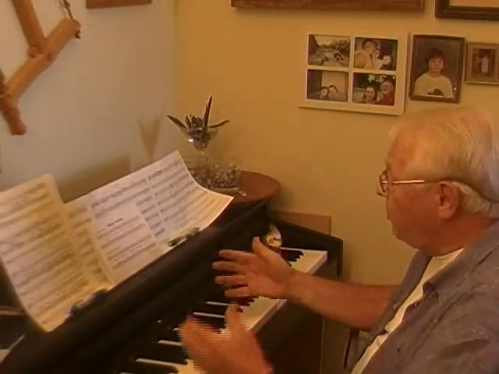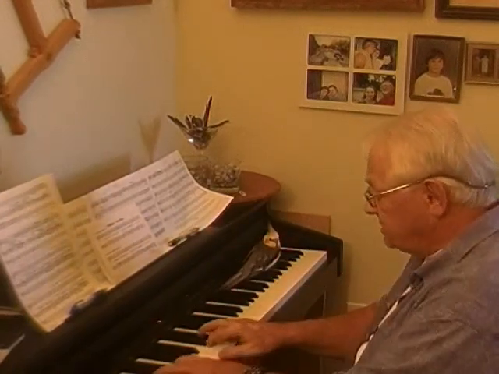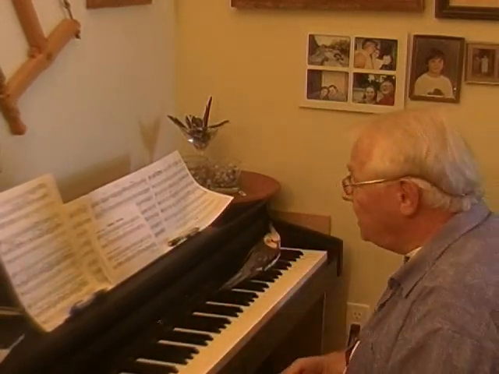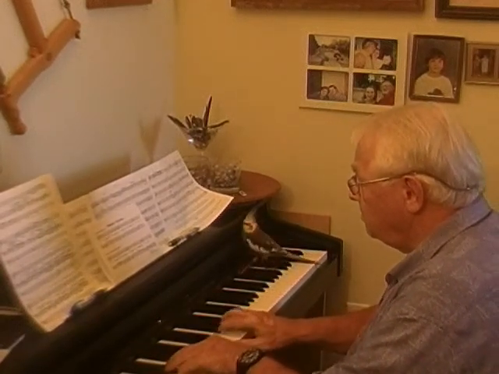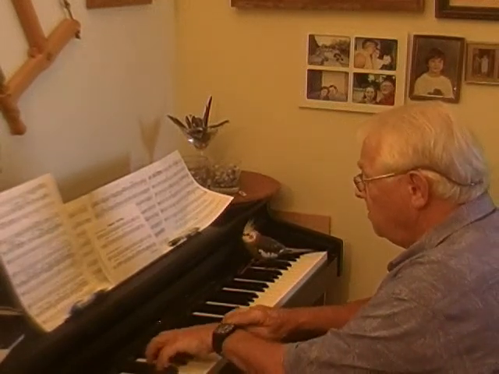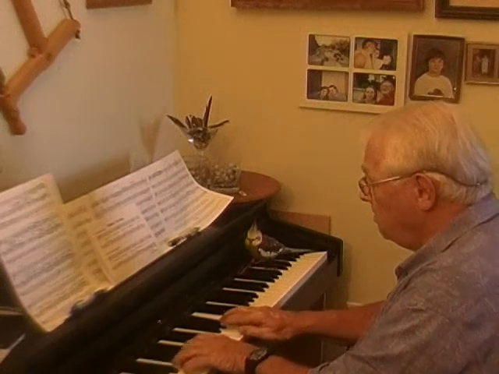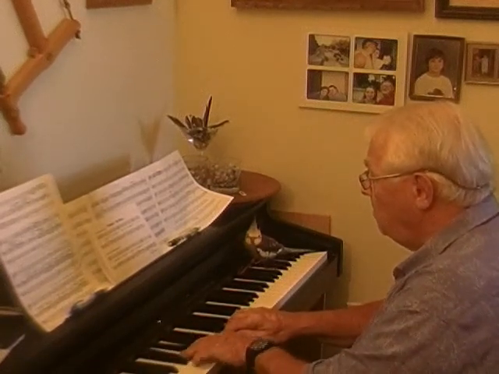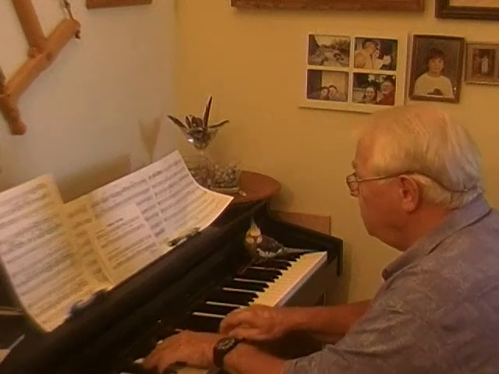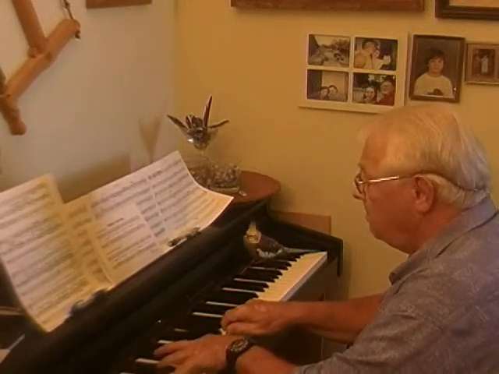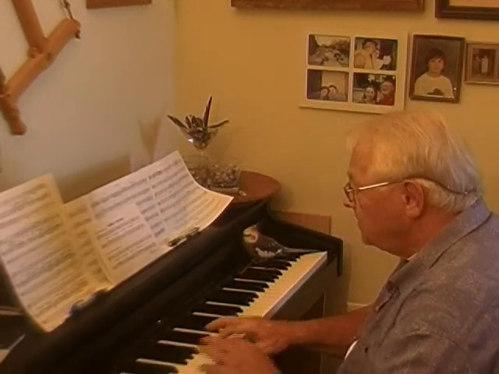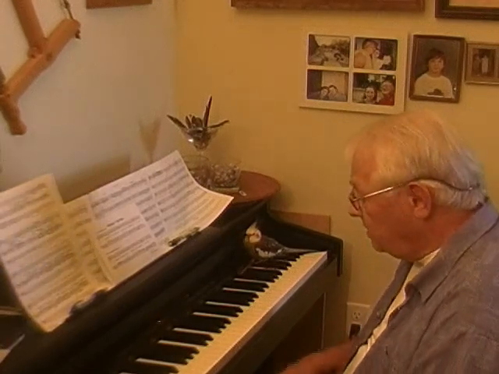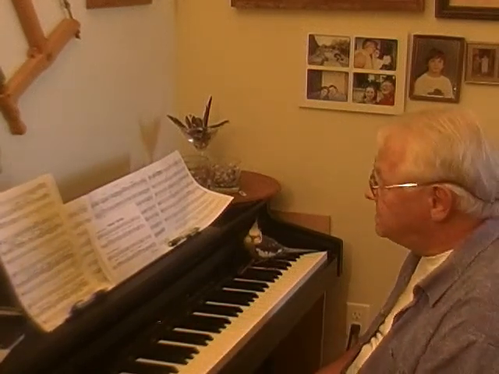Doesn't that last F chord sound good? But all these other chords before set up this nice F chord to be a relief. Let me try that one more time. A lot going on there, and that final cadential F really does sound good.